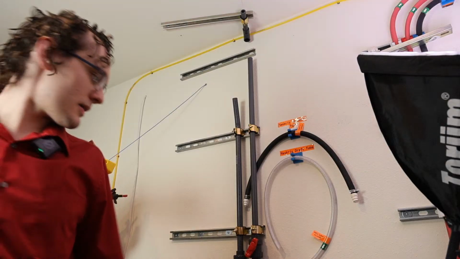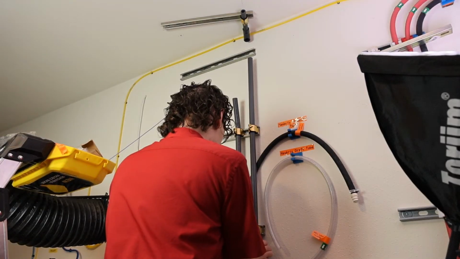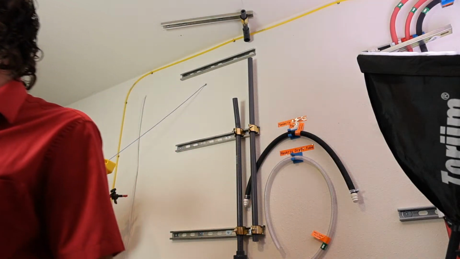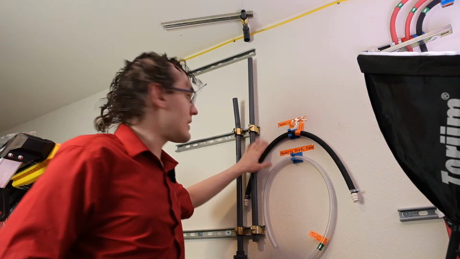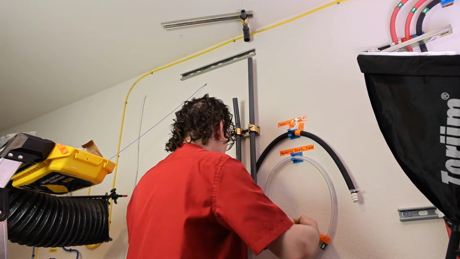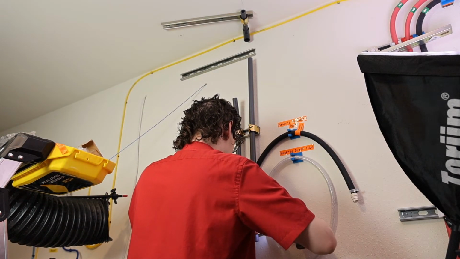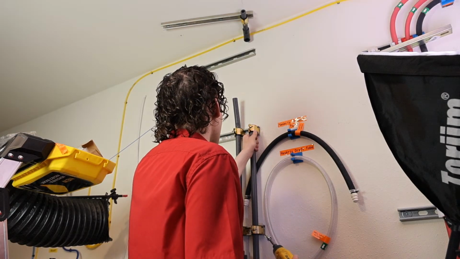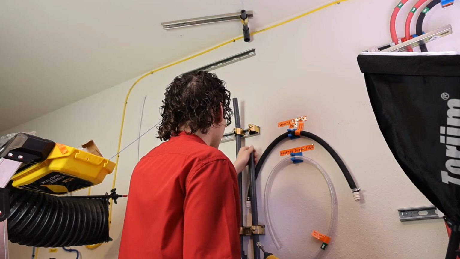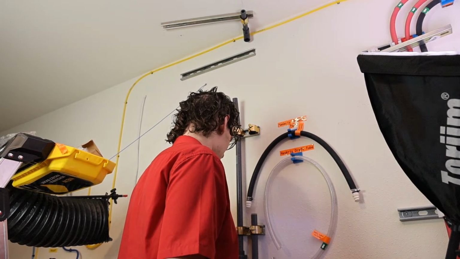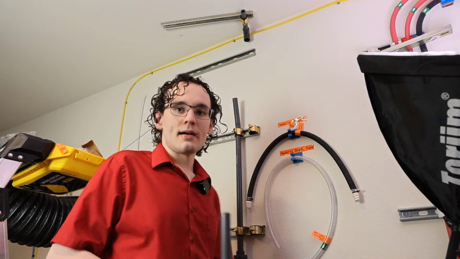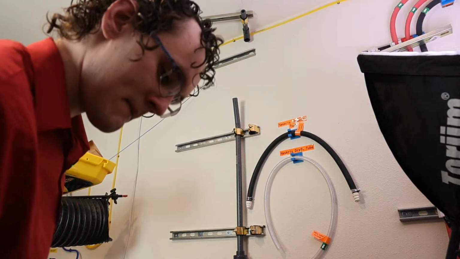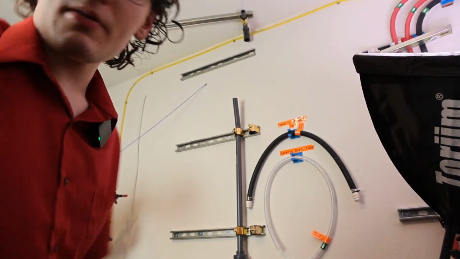Let's go ahead and pull this off. I'm going to pull this piece out because this piece is just too short to do anything with. And it just wants to come right out, so that's convenient. Look at that. Okay, cool. That way I'm not going to trip on it.